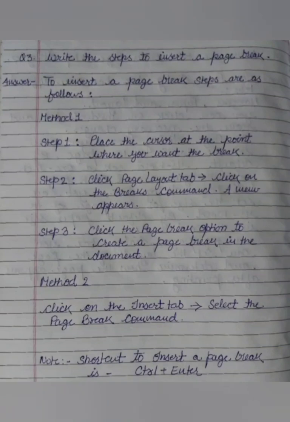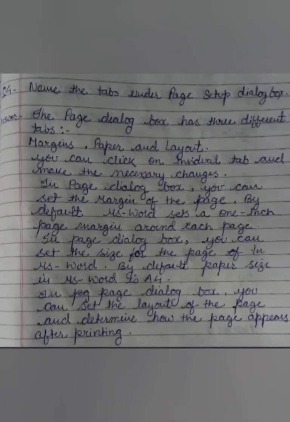Now method 2. By using method 2, you have to click on the insert tab and then select the page break command. By using these two methods, you can insert a page break in the document. And the shortcut to insert a page break is CTRL plus enter. Question 4. Name the tabs under page setup dialog box. So the answer will be, the page setup dialog box has 3 different tabs. First margin, second paper and third layout. You can click on individual tab and make the necessary changes.